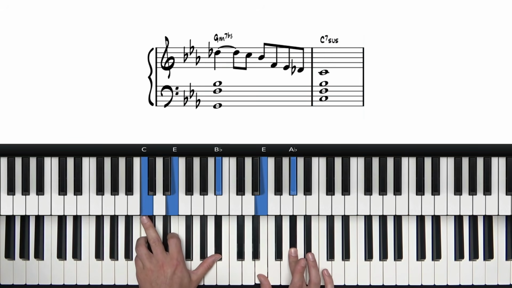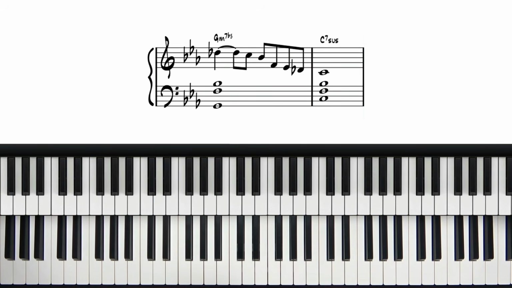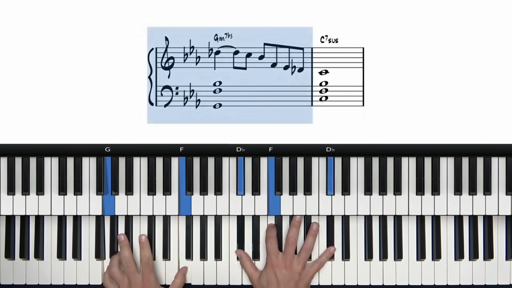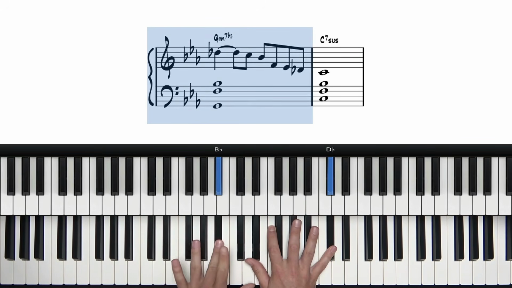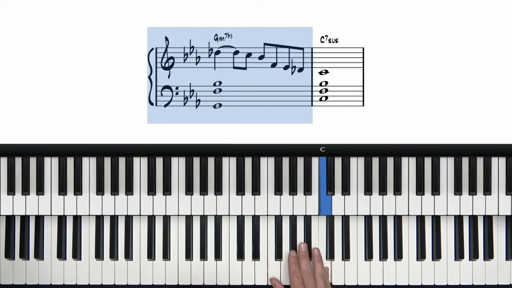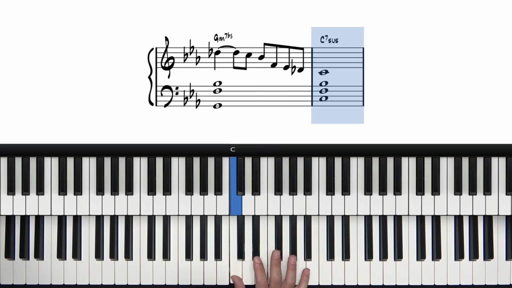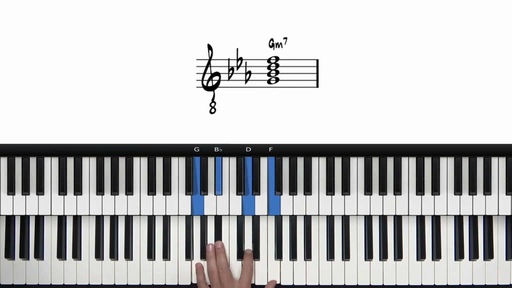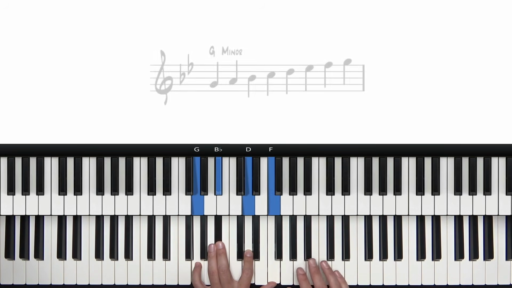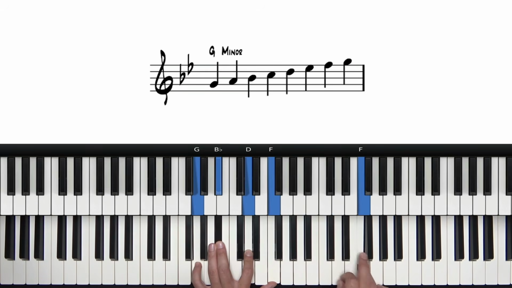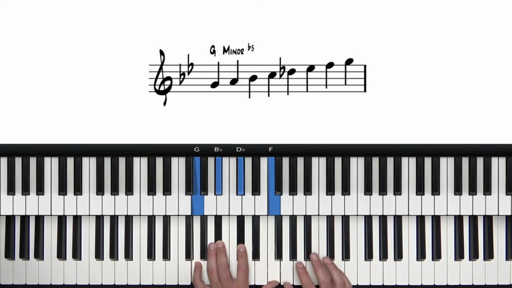So what did I do there? Well, firstly, when we land on the G minor 7 flat 5, I'm adding some extra melody. So where did these notes come from? Well, if we think of a G minor 7 chord, we would have the G natural minor scale. And if we play the flat 5, we add the flat 5 in there.